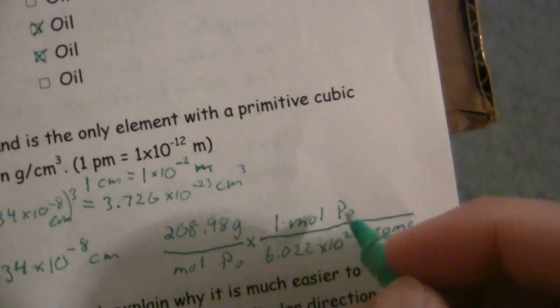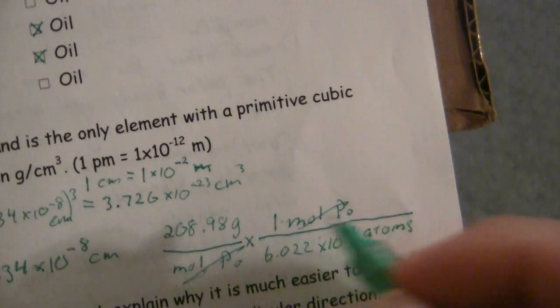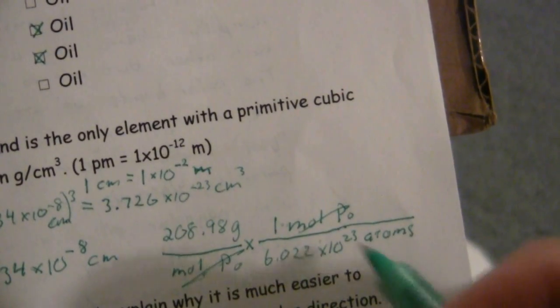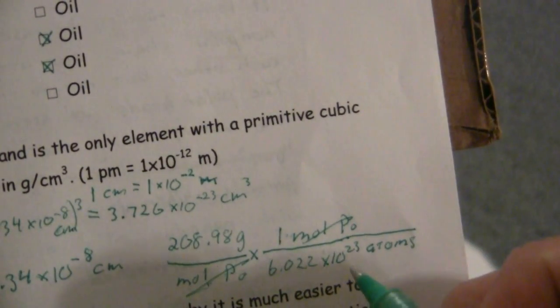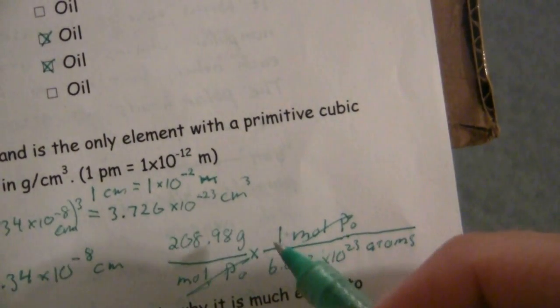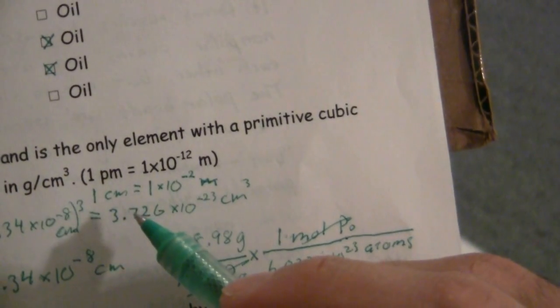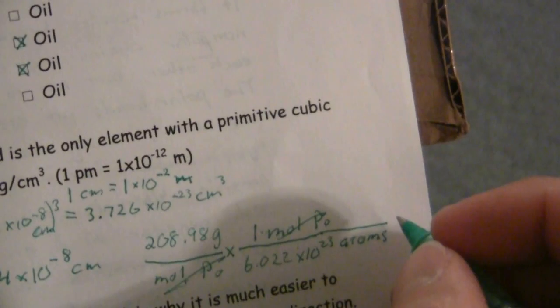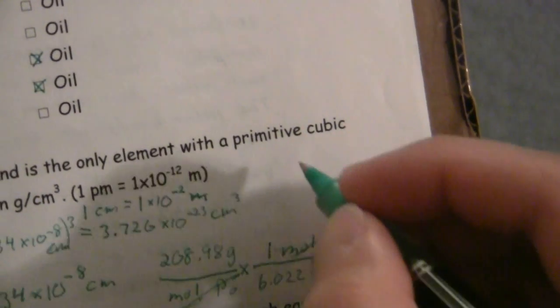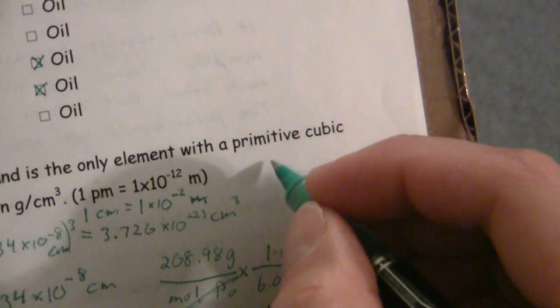So my moles will cancel, and I'll have grams per atom, which I will then take and divide by that volume. So what I end up with here, I'm just going to calculate that and write it up here.